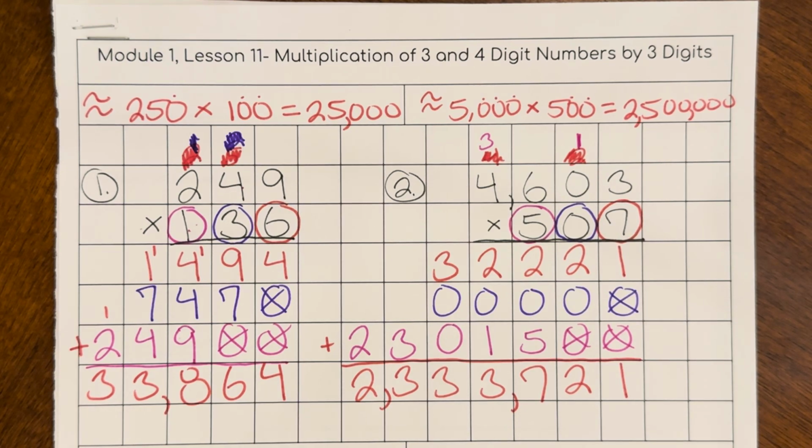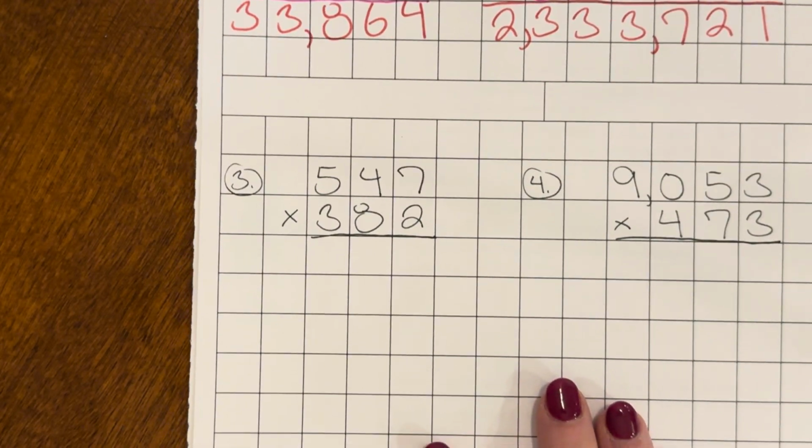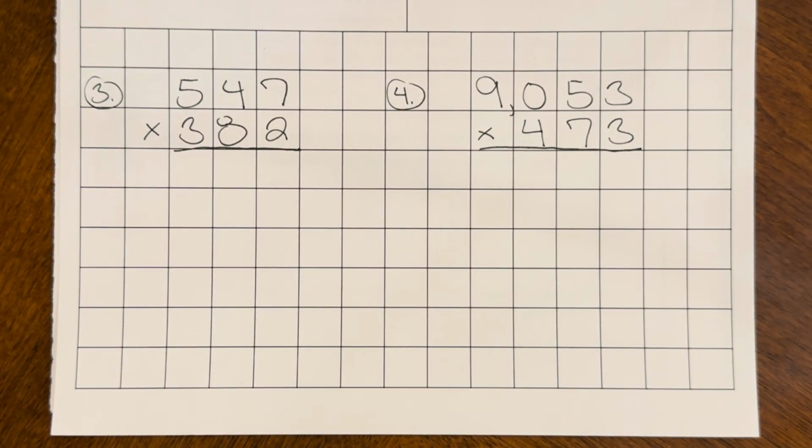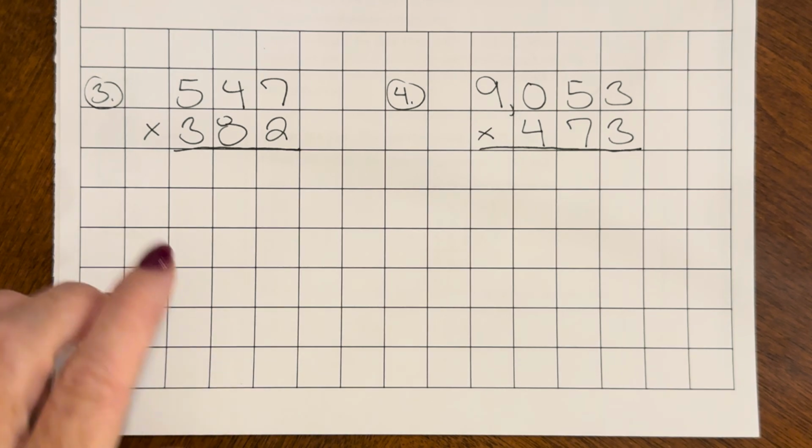Okay, let's try 2 of these together. Okay, we're on to number 3, so grab your pencil to join me. Okay. And let's look at our estimate first.